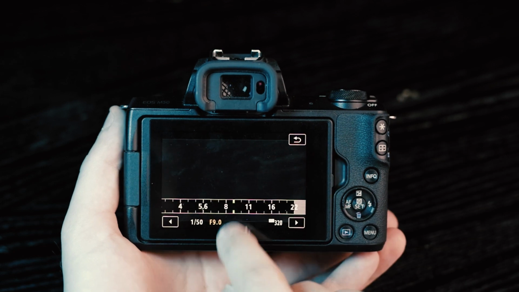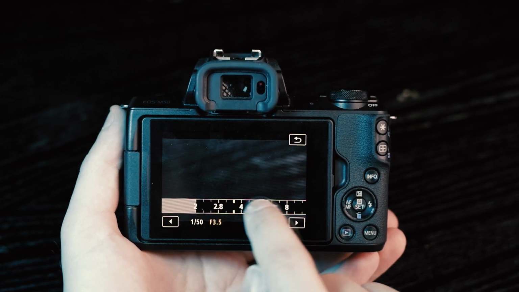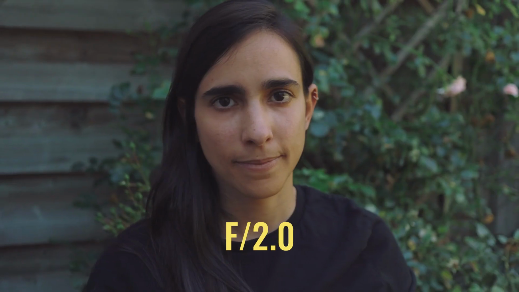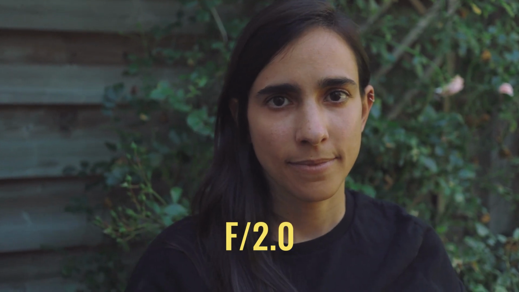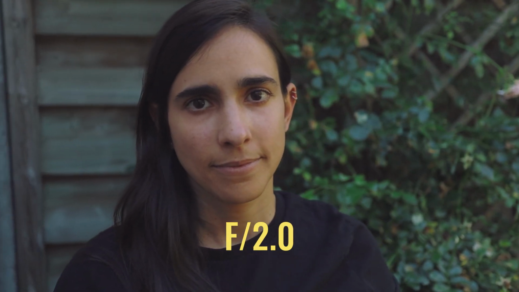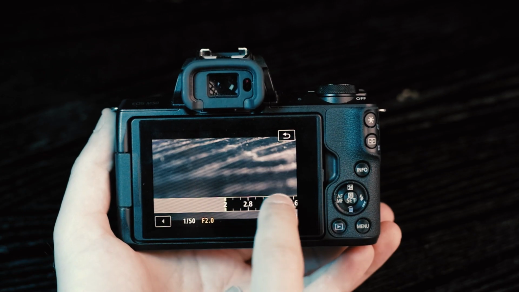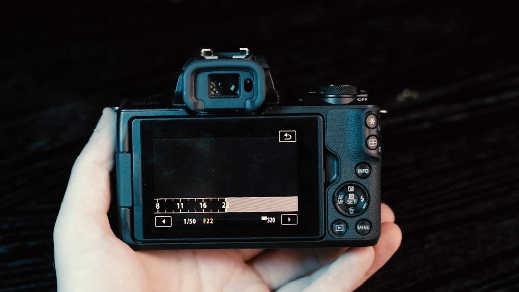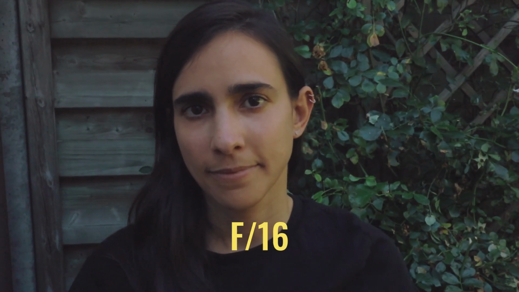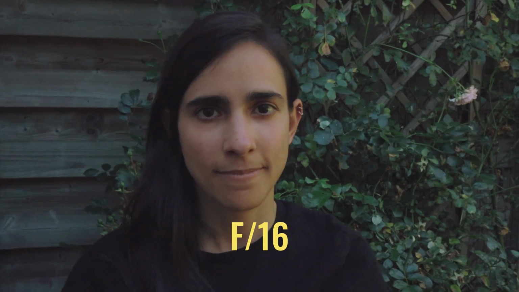Next up is the aperture, and this will drastically change the look of your footage. A low aperture number, 2.8, 2.0 or 1.4, creates a shallow depth of field. The lower the number, the wider the aperture in the lens opens. By the way, the aperture is just a hole in the lens where the light goes in. The higher the number, the smaller the hole is, and that will create a deep depth of field. More objects in the frame will be in focus.